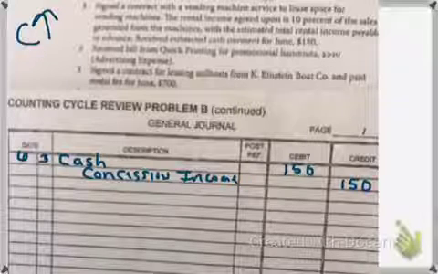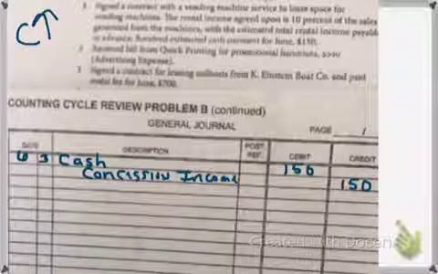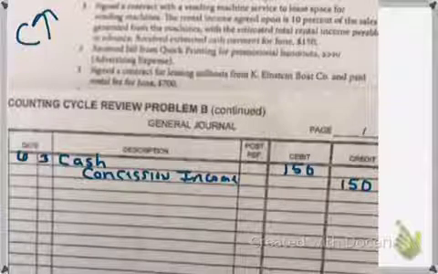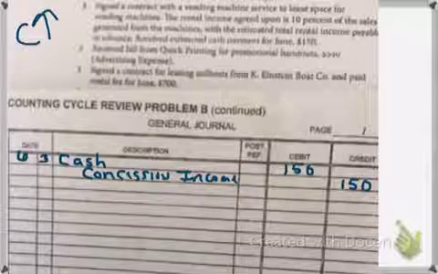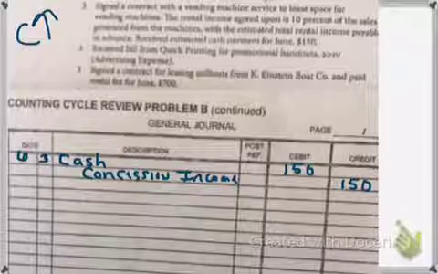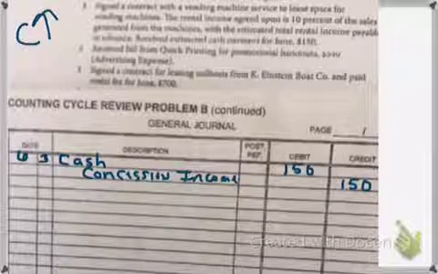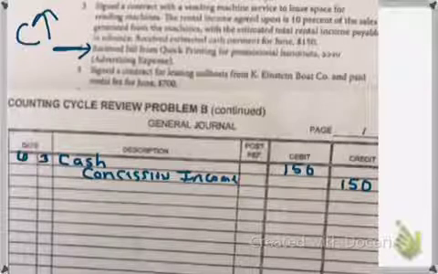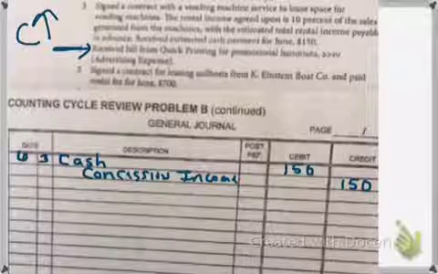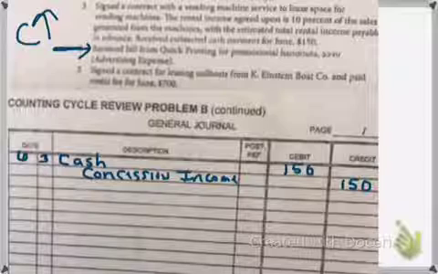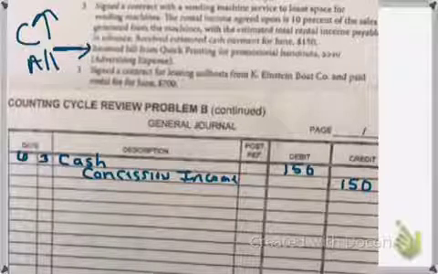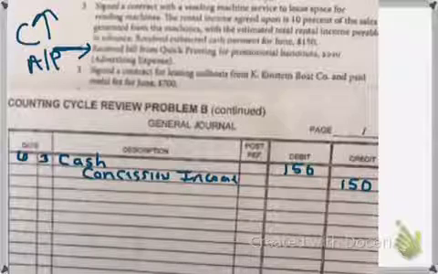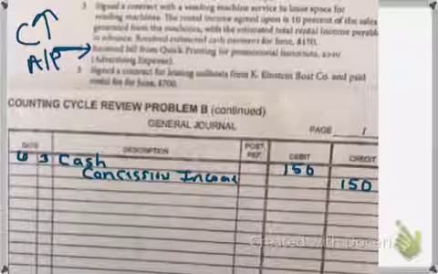All right, here is: received a bill from Quick Printing for promotional handouts, $540. And it gives us a hint there. It says that it is advertising expense. Now you'll notice it just says that we are receiving a bill. Nowhere does it say we are actually paying this bill. So this is actually going to be an accounts payable item. So we do have to analyze this because we have an expense and we have an accounts payable.